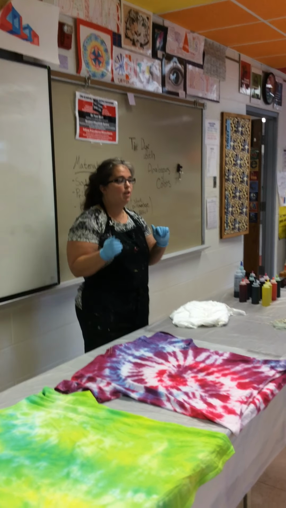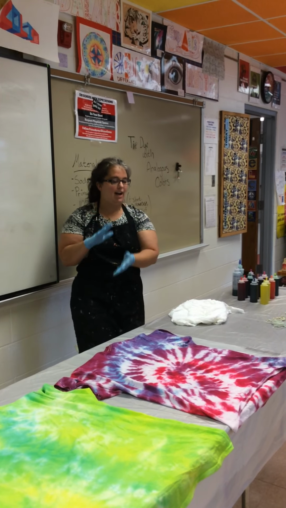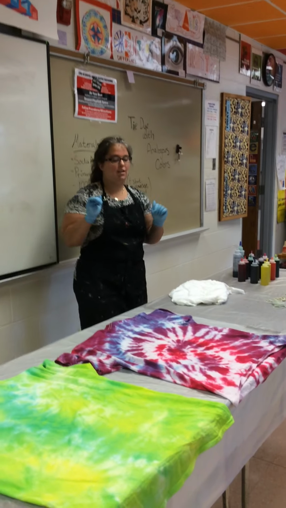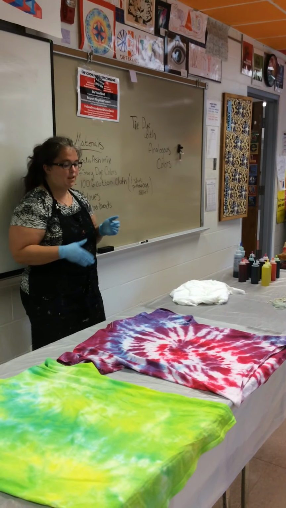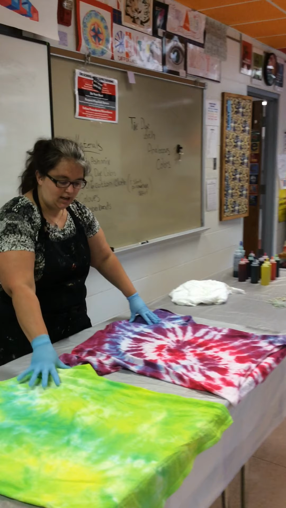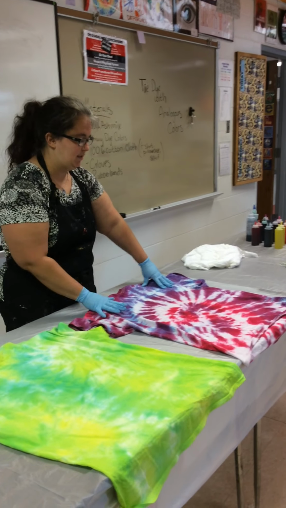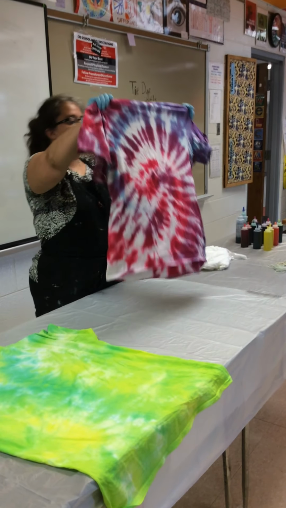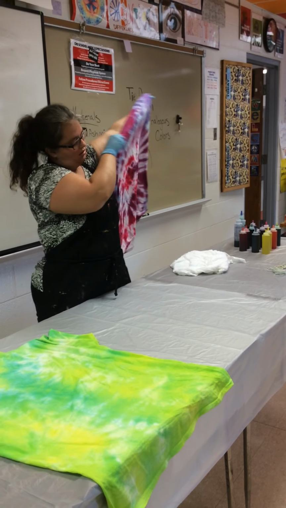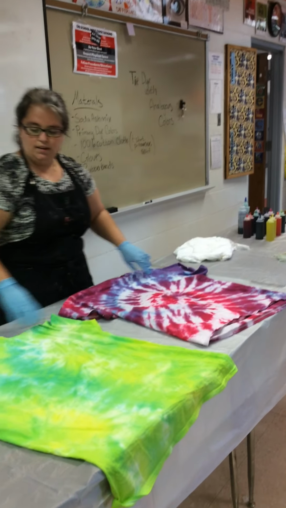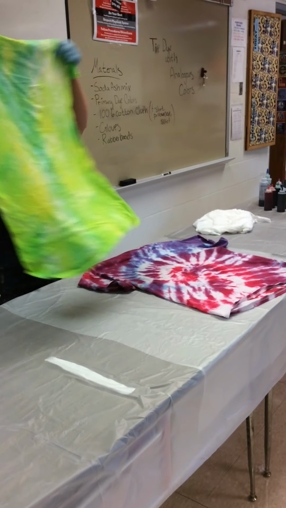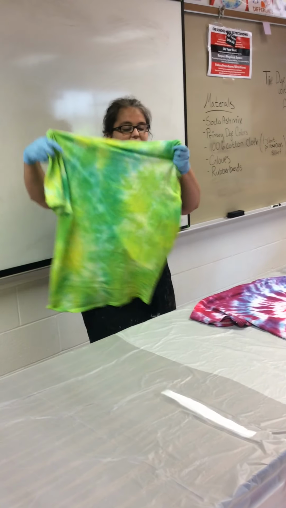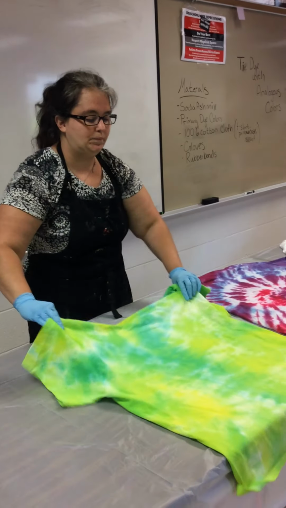Okay, so today we are going to be learning about tie-dye, and we're going to do it a special way with analogous colors. We've got a couple examples here, which I'm going to be teaching. This is the spiral technique right here. Hold that up for you guys. And then this one right here is the crumple technique. Two very easy, very simple things to do.